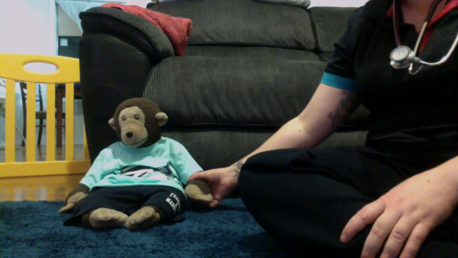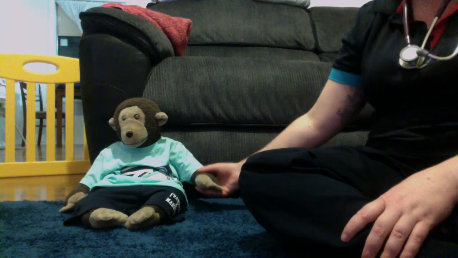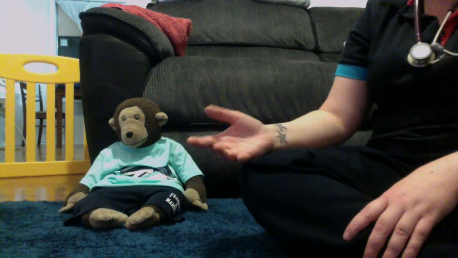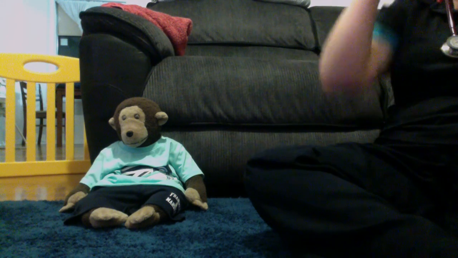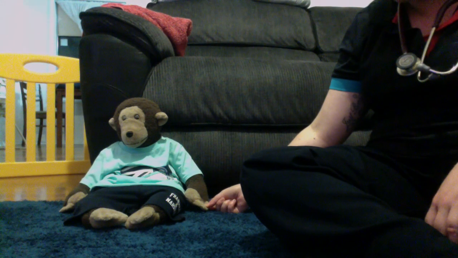And while we're doing our assessment, just checking for their skin temperature, making sure that they're not too cold, and also checking the cap refill, making sure that it's under 2 seconds.